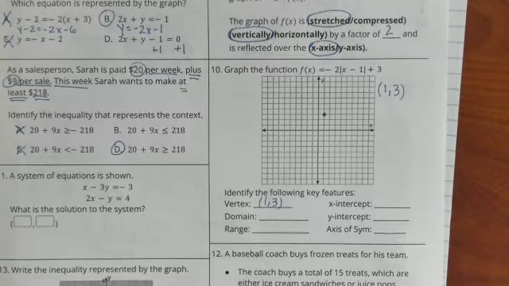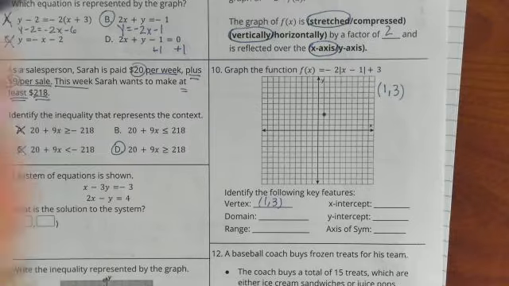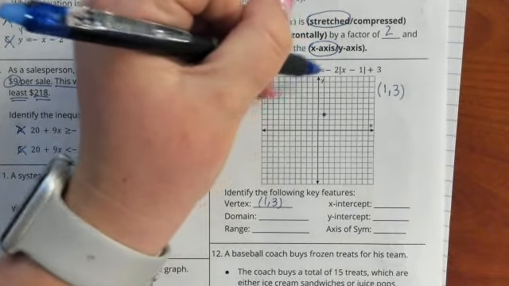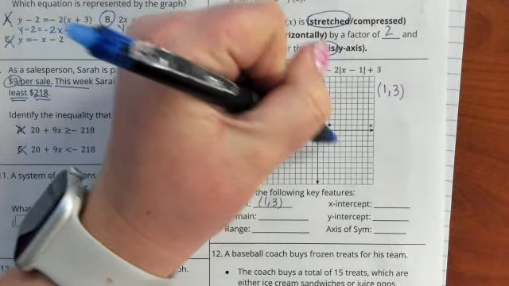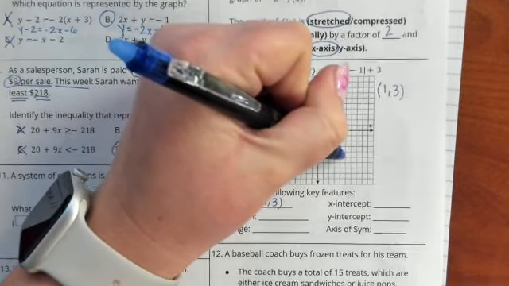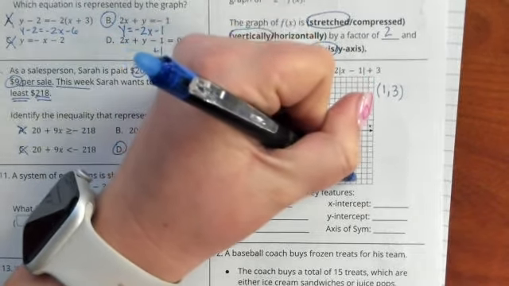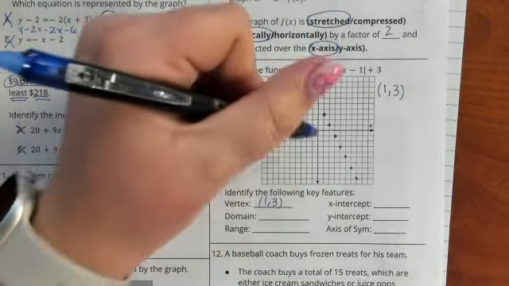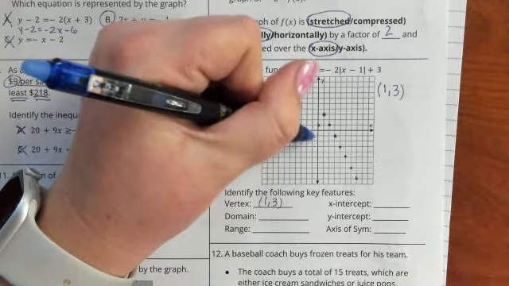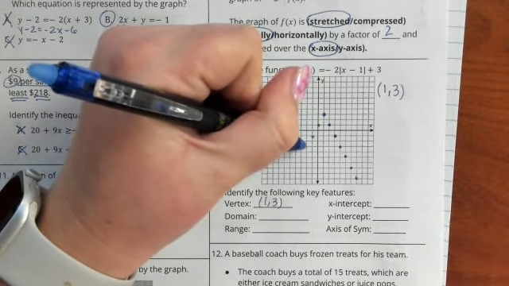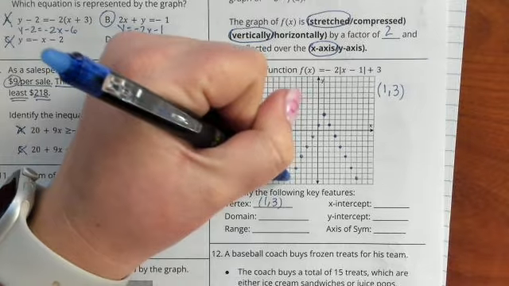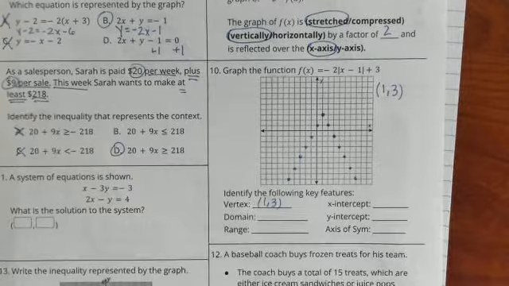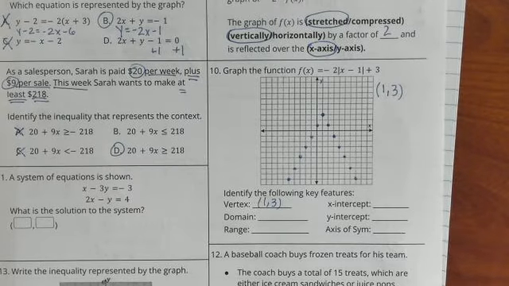Then I need to go ahead and use my slope to help me graph the rest of this. So my slope is -2, telling me I need to go down 2 over 1. I need to graph to the right, and then graph the same to the left. Then I need to answer the rest of my questions.